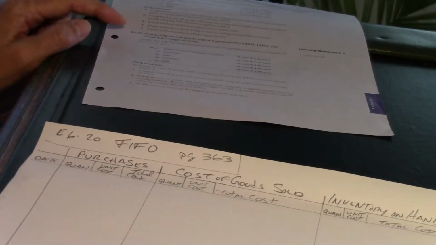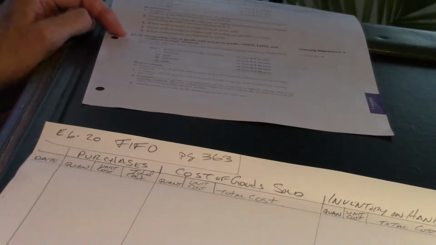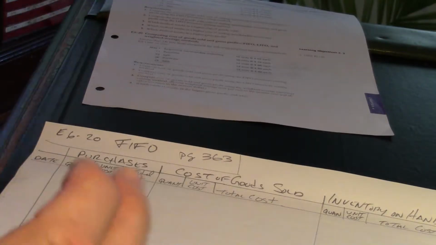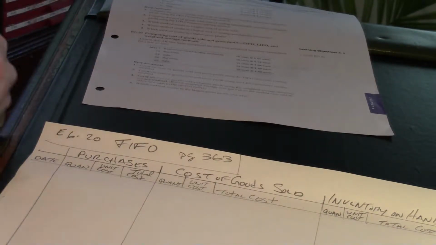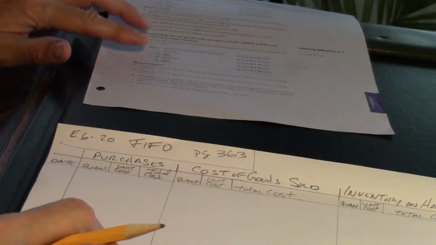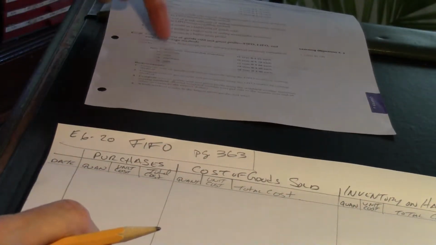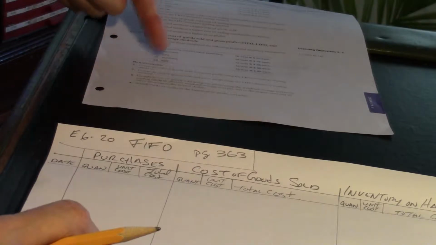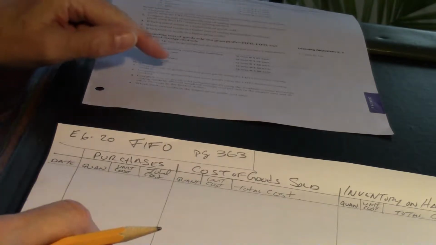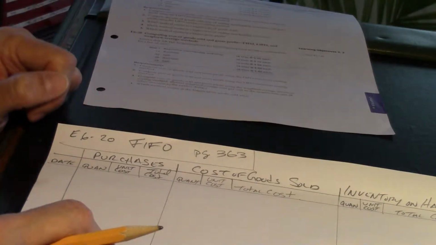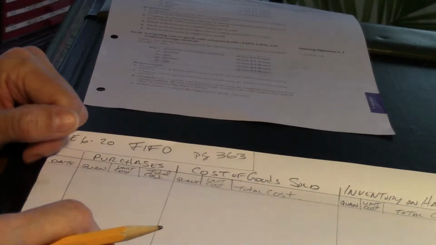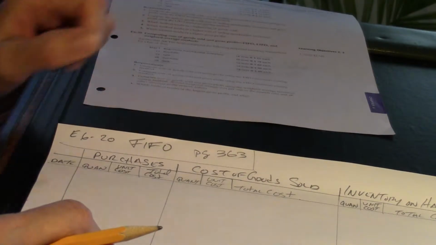We're going to work problem E6-20 on page 363 now. And it's very similar to E6-19. I think there's just an extra purchase and an extra sale, a little extra practice. The information we need is here: it's got our beginning inventory, a purchase, a sale, a purchase, and a sale. And we have the same chore of calculating cost of goods sold, gross profit, ending inventory, and we're going to use both FIFO and LIFO.